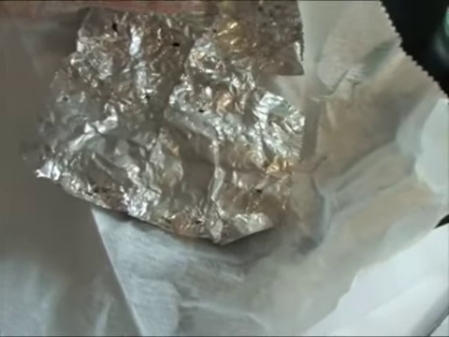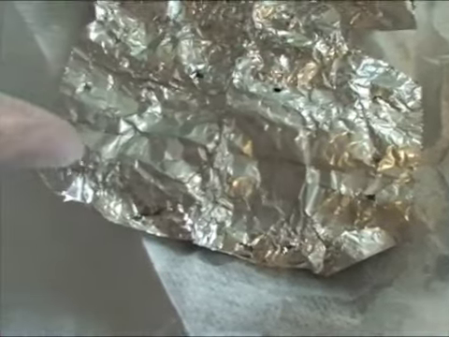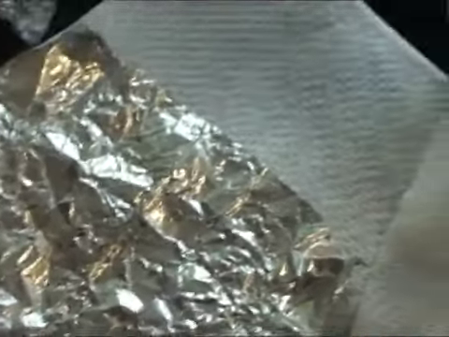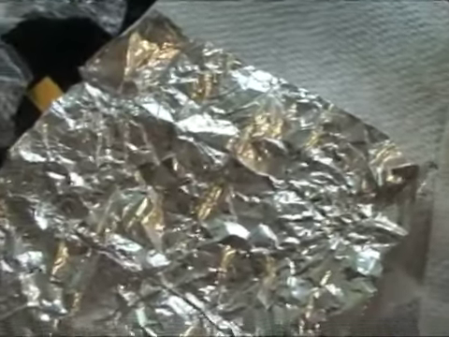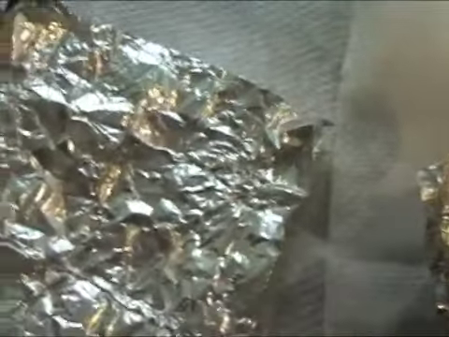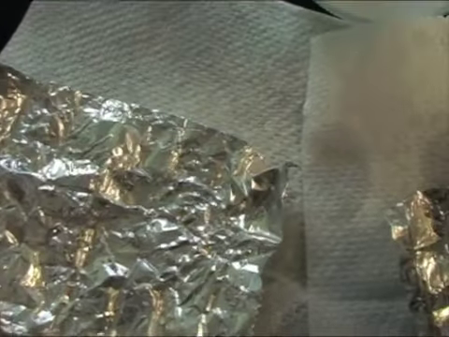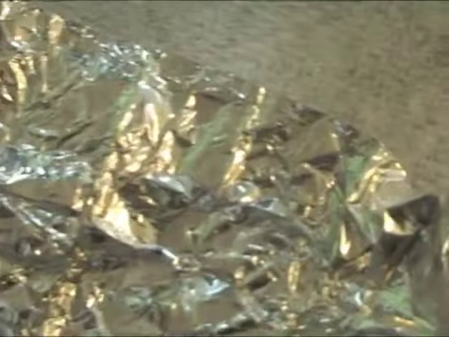Here's the aluminium foil that was placed in the sulfuric acid. As you can see right there, that was the part that was touching the acid. It's a lot less lustrous than the other side that was not in the acid. Here is the aluminium that was placed in water. It reflects light on all sides in every direction, showing that the water did not have any effect, while the sulfuric acid did.